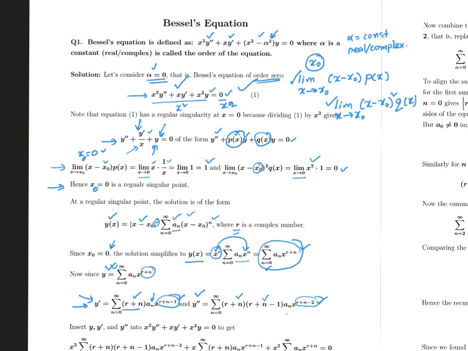So that's the second derivative. My next step is going to be to take this y prime and y double prime and plug them into the equation. If I do that, this is what I get: x squared times y double prime, plus x times y prime, plus x squared times y. And if I simplify it a little bit, this is what I get.